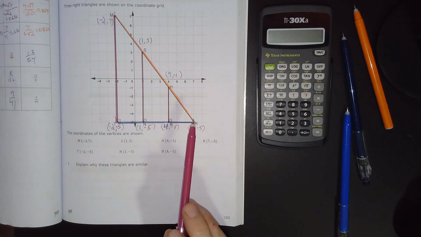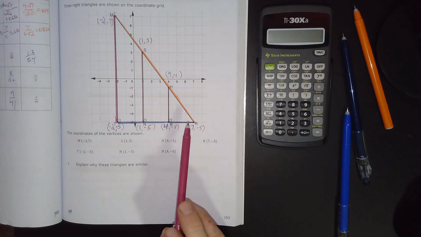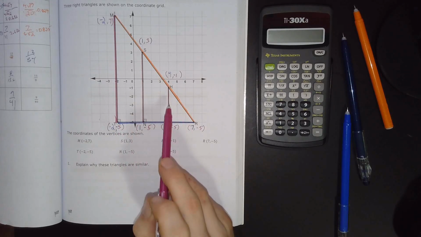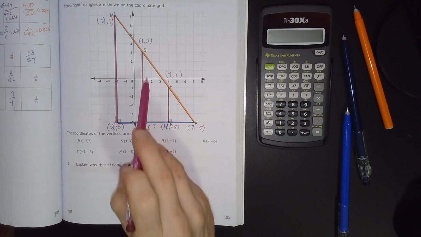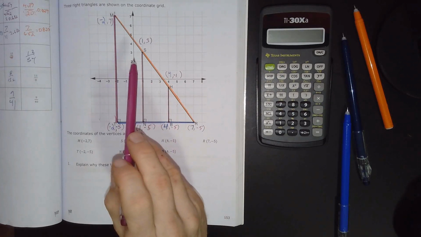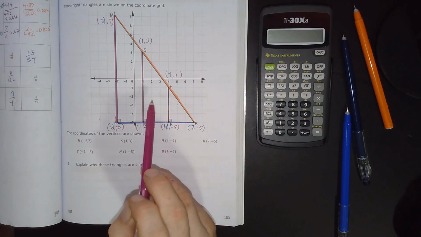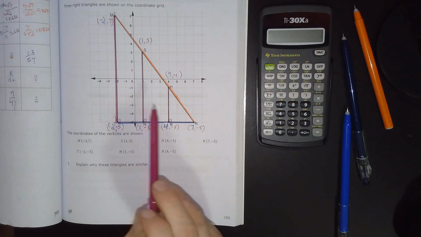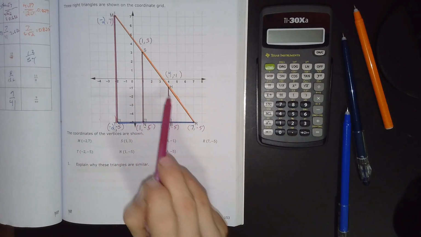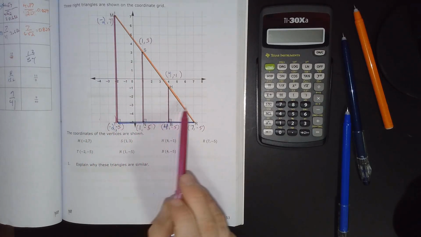R is a common angle for all three of these triangles. You have one triangle, then a second triangle that encompasses the smaller triangle, then the big triangle: small, medium, and large.